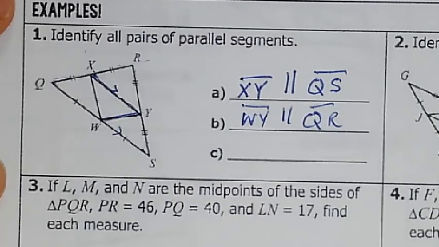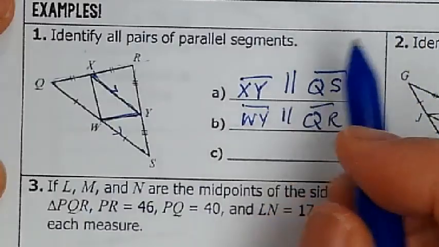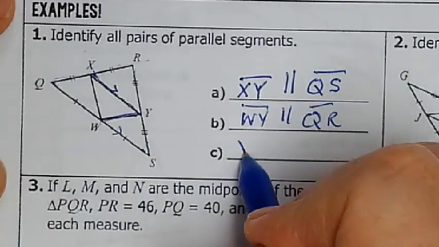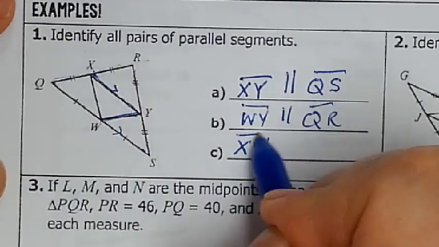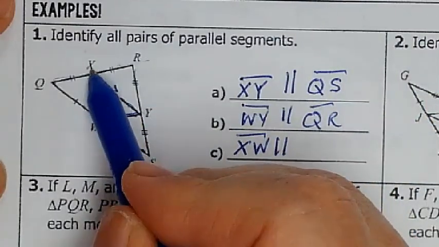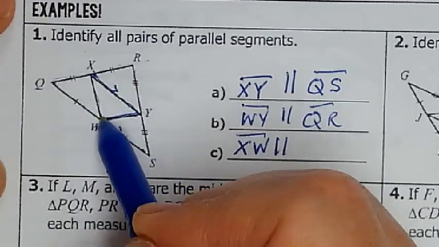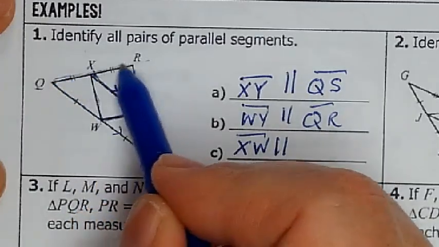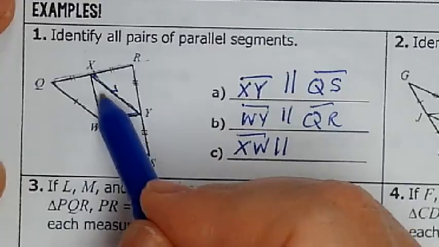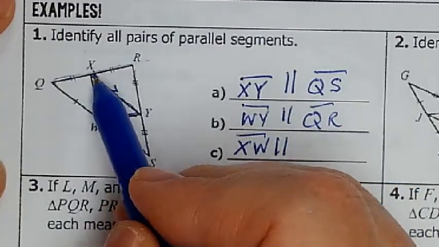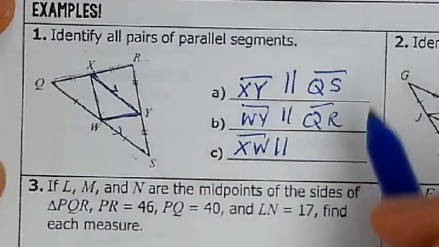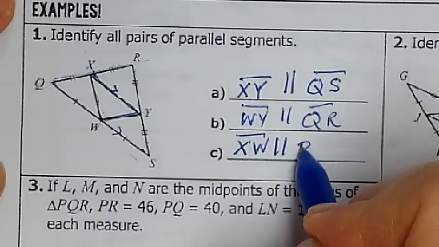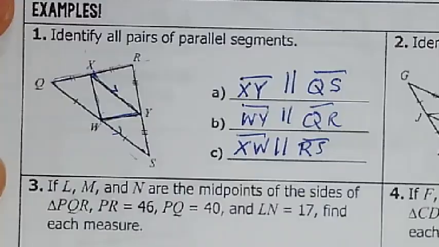And finally, we didn't look at midsegment XW. And XW is touching this left side, it's touching the bottom, but it's not touching the right side. So therefore, XW is parallel to line segment RS. So that means you could do number 2.